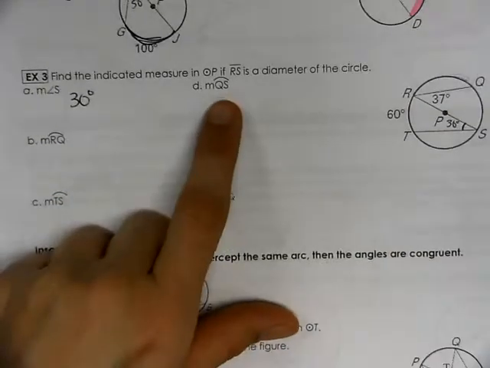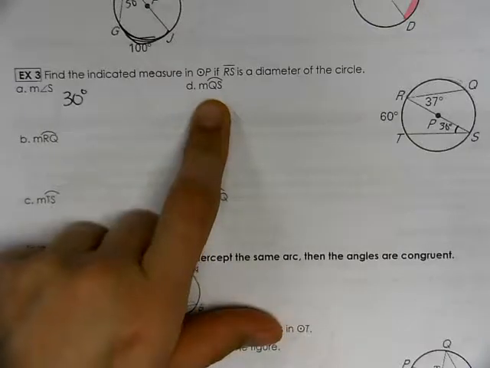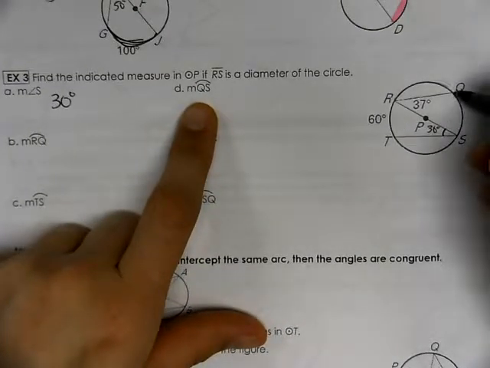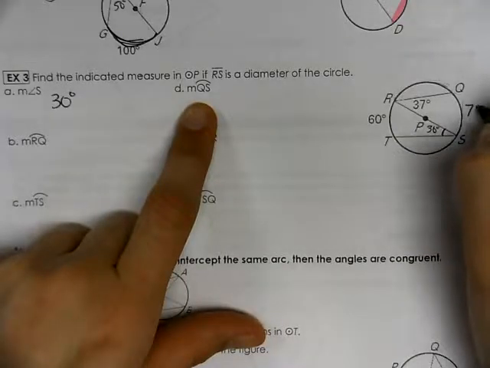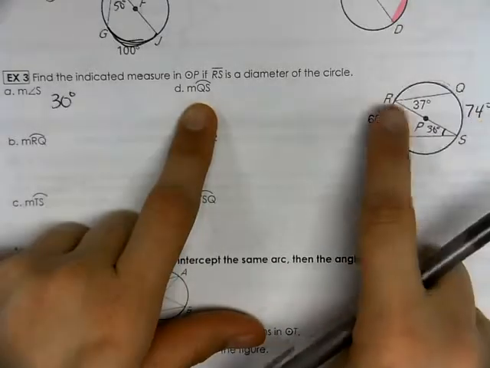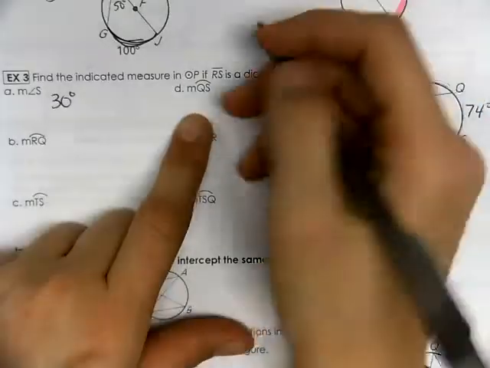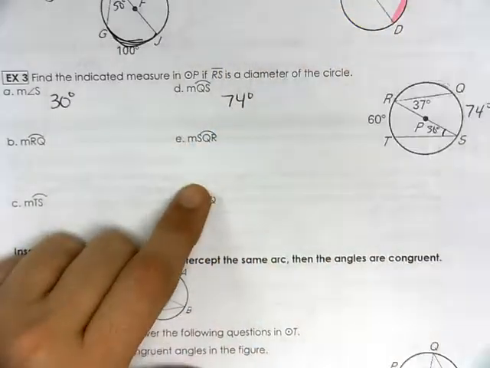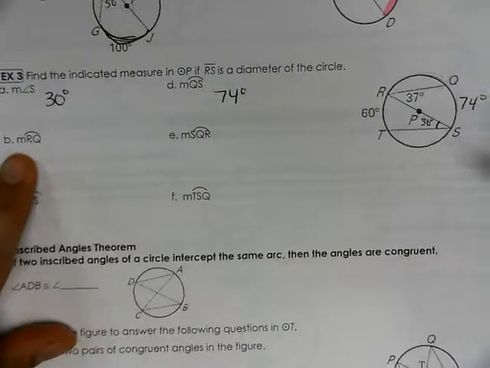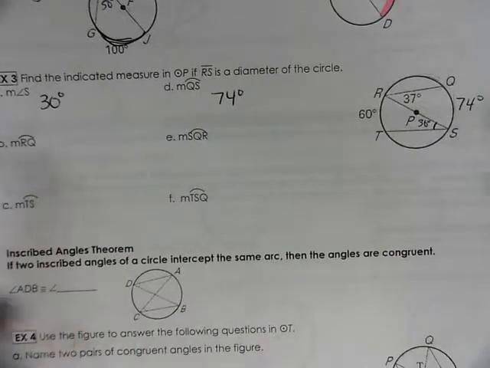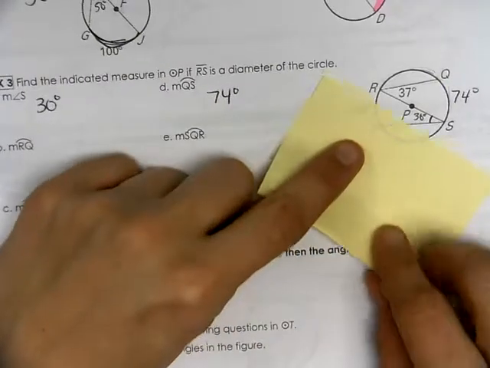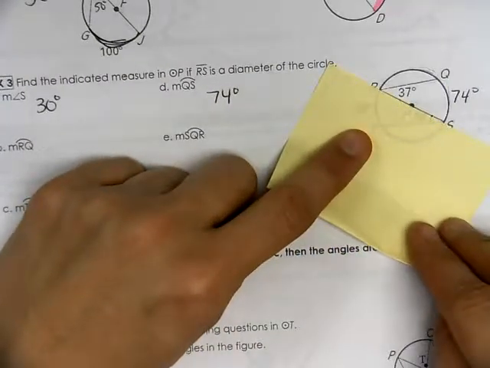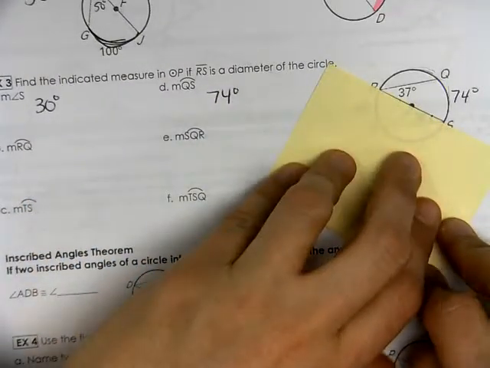Oh, let's go to D next. They're in the wrong order. How big is arc QS? 74? Because you doubled the angle. Now I can figure out RQ. Before I couldn't, because RS is a diameter. So RS cuts the circle in half.